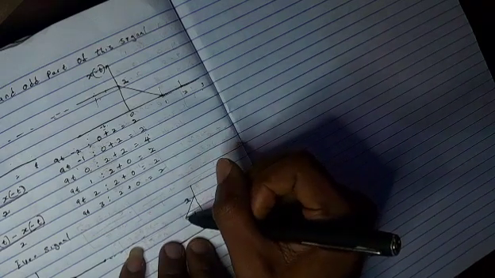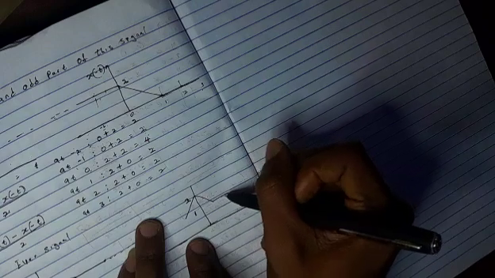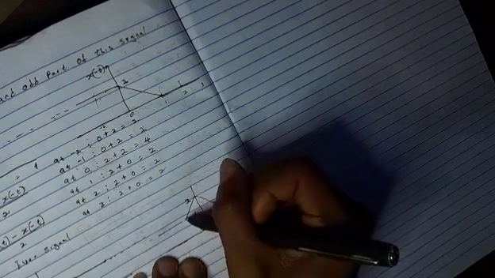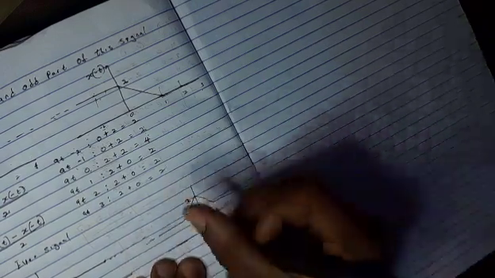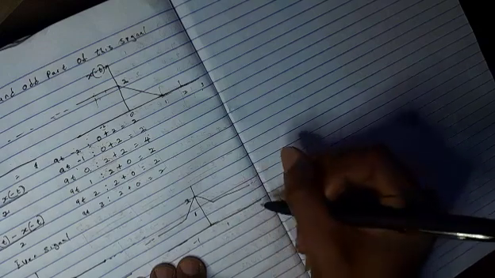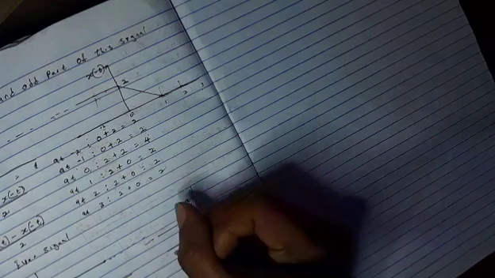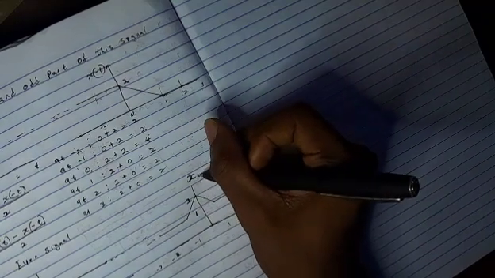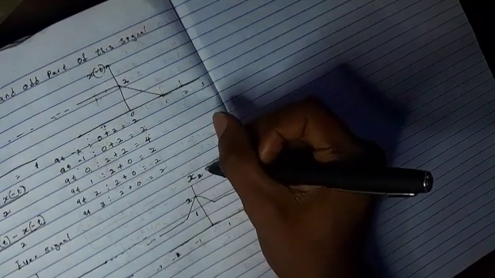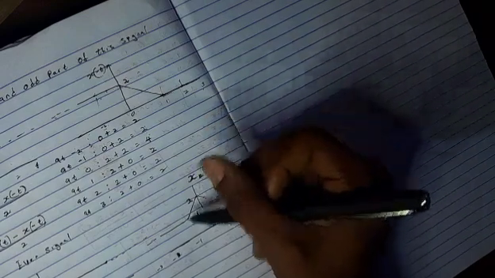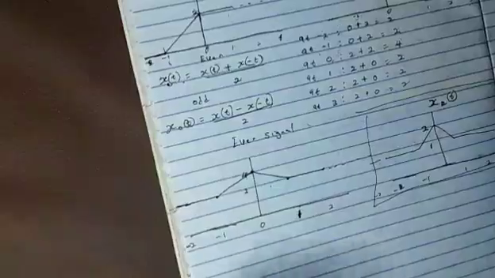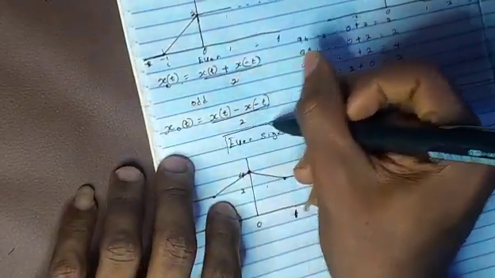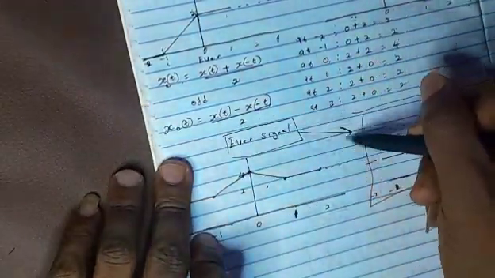So just like this, also goes to infinity, and minus 1, 1, 2, 3, minus 2, minus 3 till infinity. So we have the even parts of the signal. This is the final even part of the signal. So we have the even part of the signal already to be this, right?